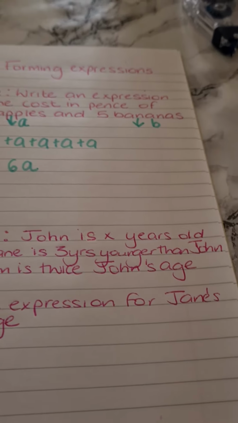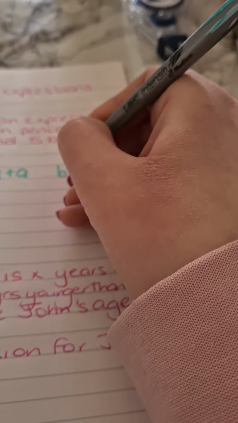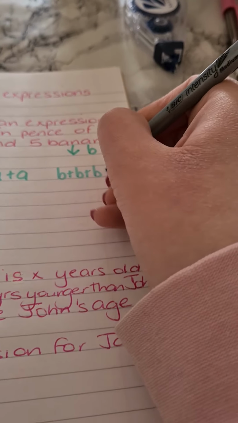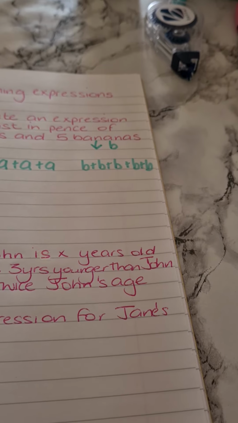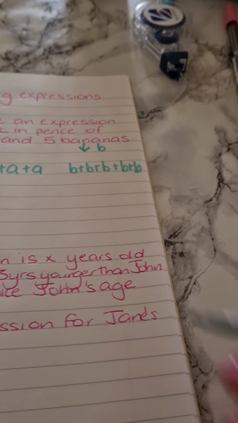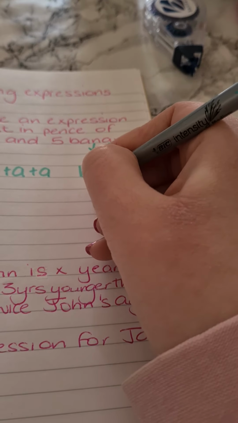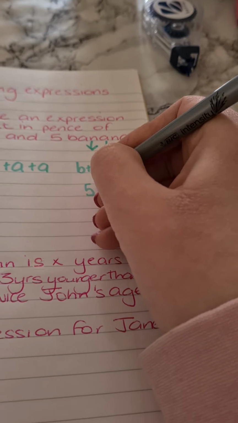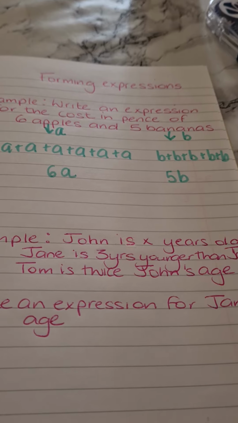Now let's work out the cost of the B's. We have 5 bananas. So we have B plus B plus B plus B plus another B. And again, to tidy it up, count the number of B's you have. So 1, 2, 3, 4, 5. Put the number first and put the letters next. So we have worked out that we have 6A plus 5B.